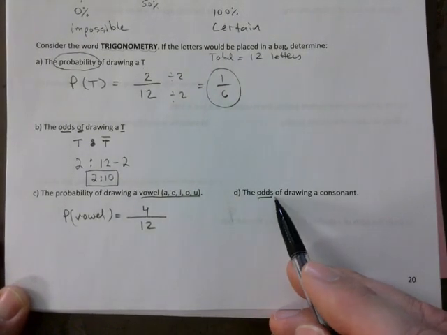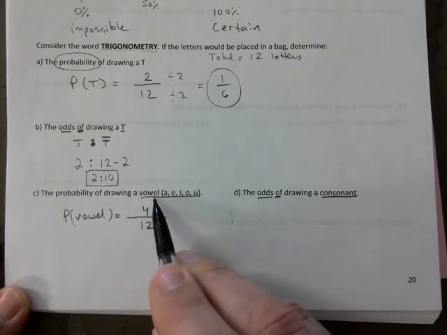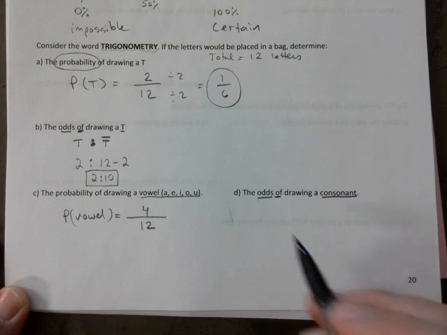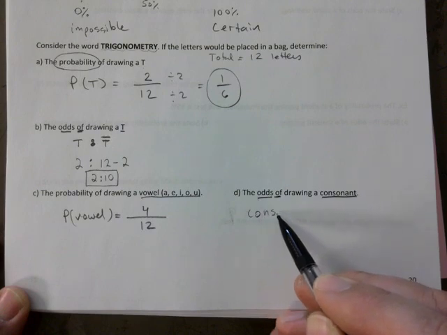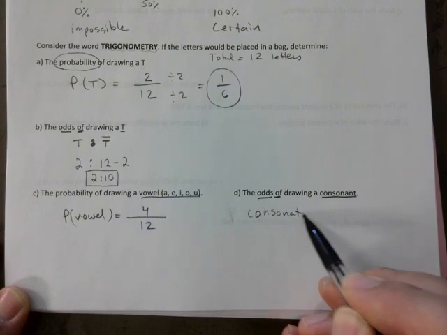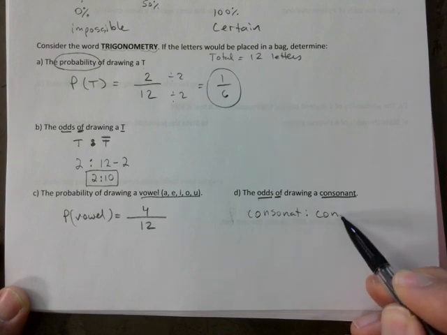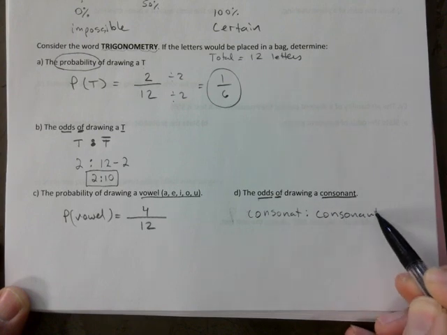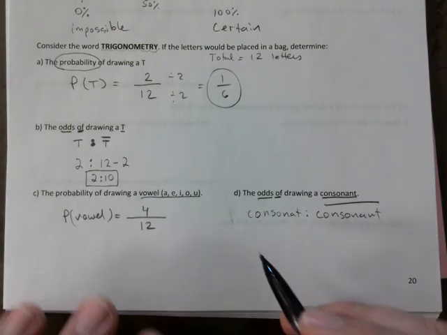The odds of what? Consonant. Consonant is whatever is not a vowel, okay? So that means odds of this happening, consonant versus not it. I could have just done C, not C, right? Make it a bit easier.